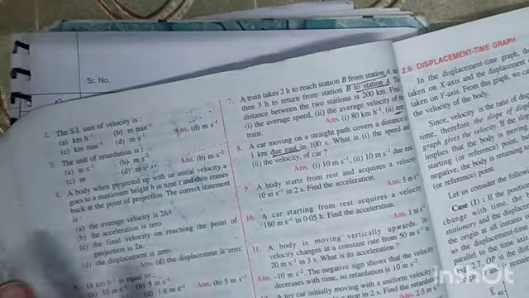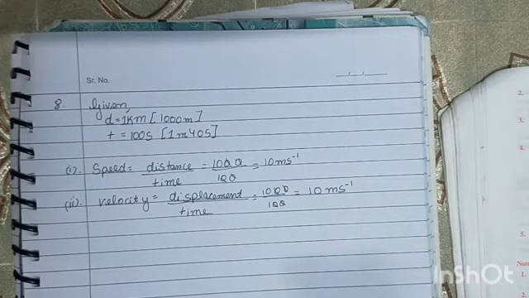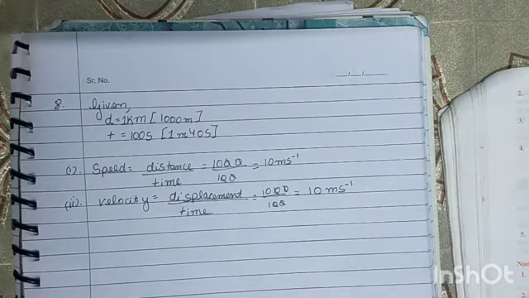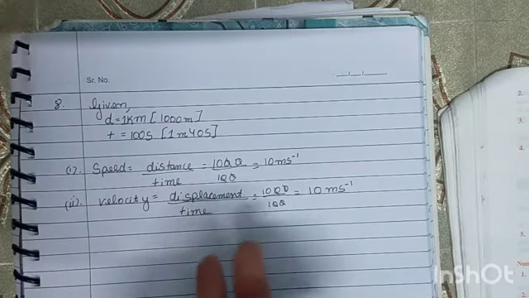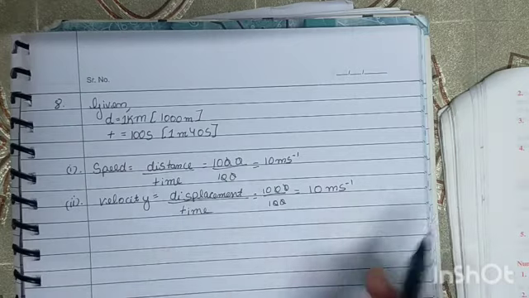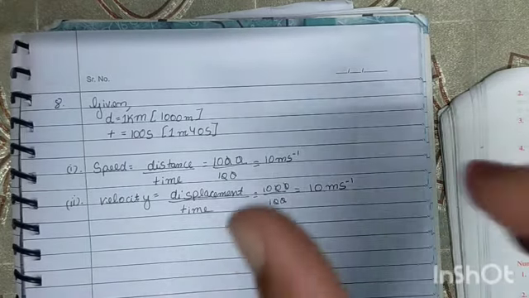Now there are scalar quantities and vector quantities. In scalar quantities we just know the magnitude, the numerical value and the unit as well. But in vectors the velocity comes, and in scalars the speed comes. If you want to express a vector quantity, you have to express direction, magnitude as well as the numerical value.